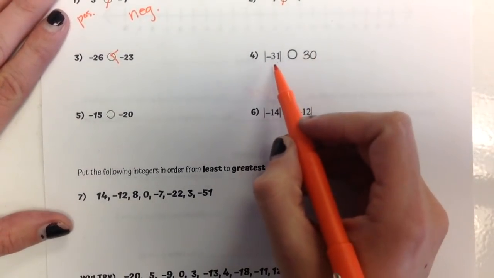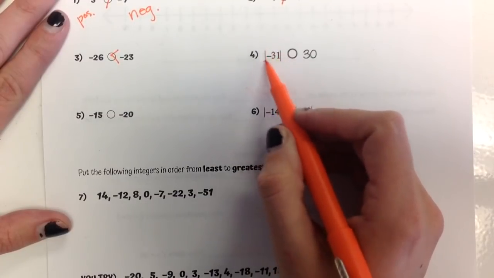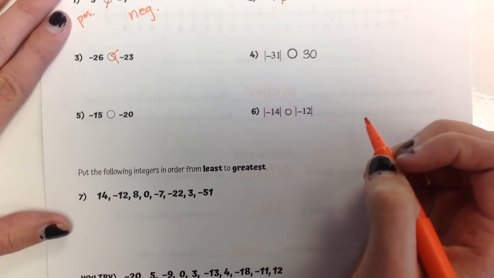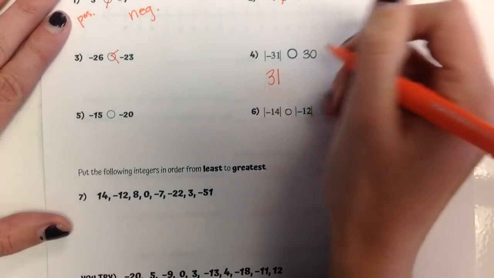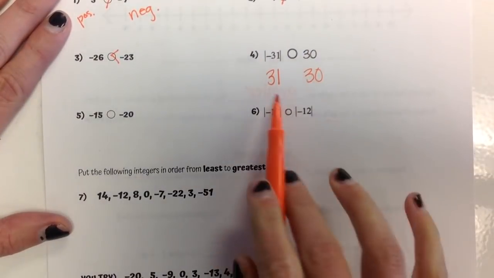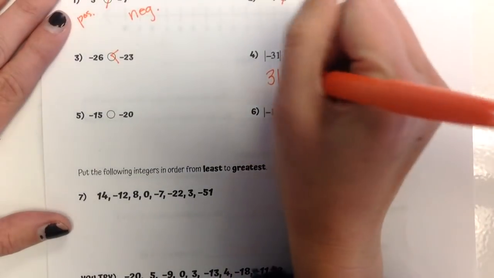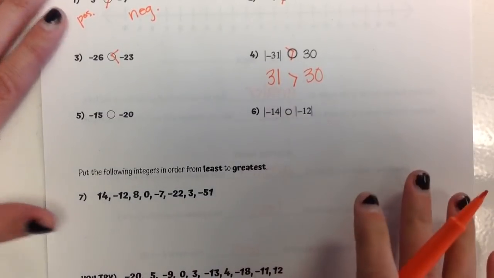Number 4. We've got the absolute value. Remember, these signs on the side mean absolute value. The absolute value of negative 31: the distance 31 is away from 0 is positive 31. I'm going to prove my answers by rewriting. We're comparing 31 and 30. Well, 31 is greater than 30. So the absolute value of negative 31 is greater than the absolute value of 30.